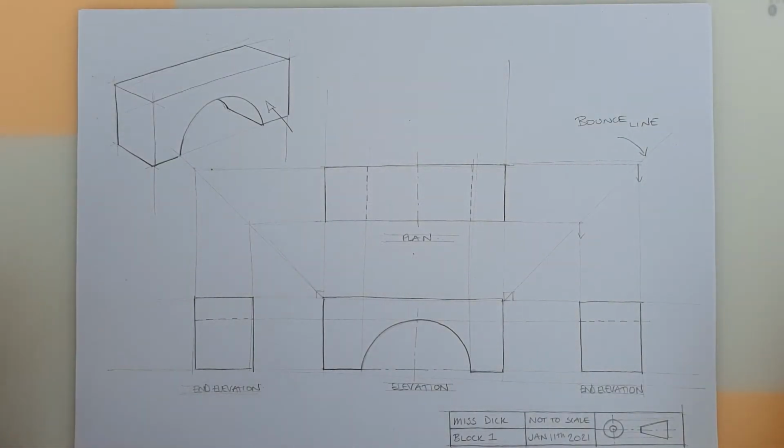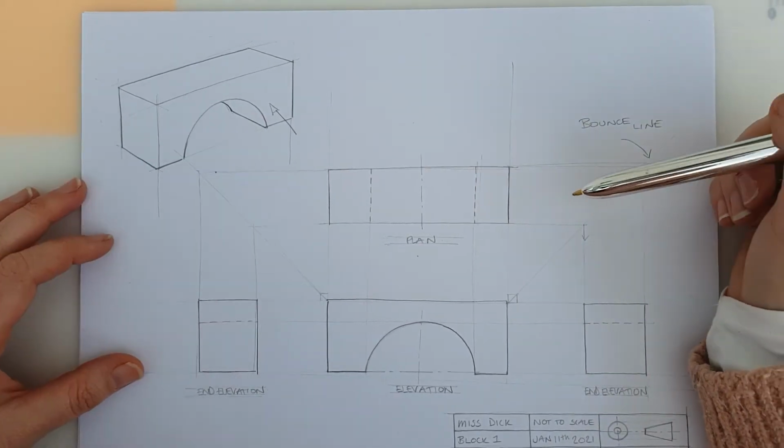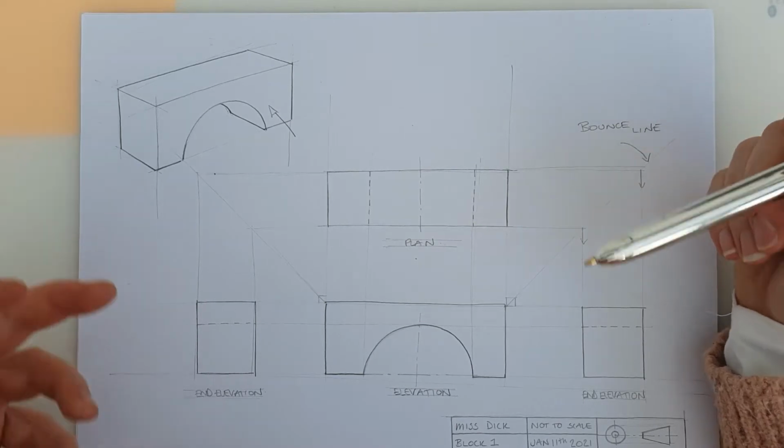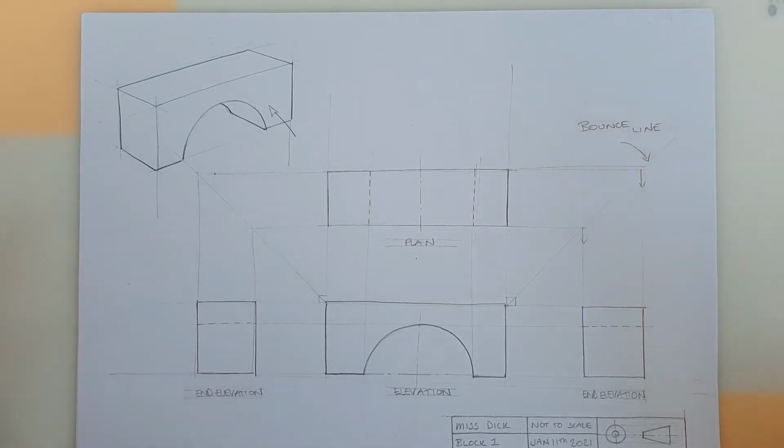We're going to dimension this drawing now, and I'll go over some of the hints and tips and things you really need to remember. I'm going to do my dimensioning in a different colour just to make it really, really clear for you. And you guys, again, you can add this to your drawing as you go along if you've been sketching along with me.